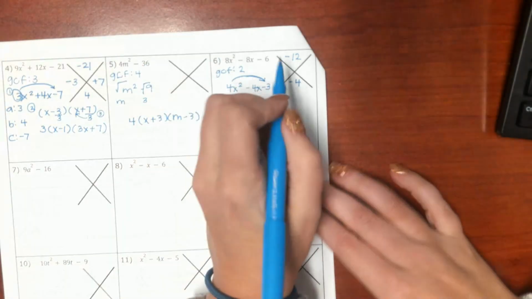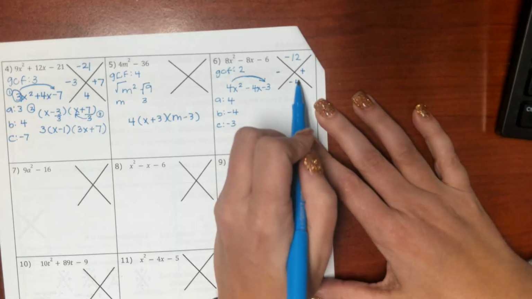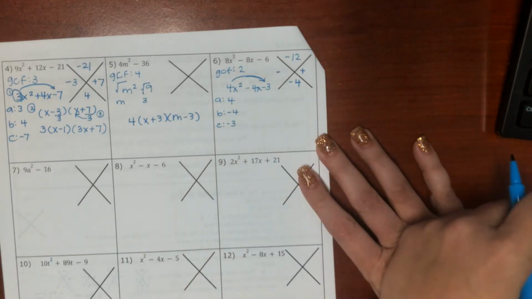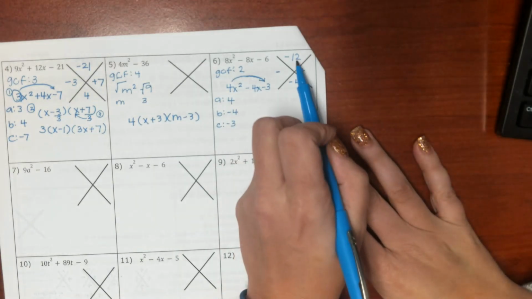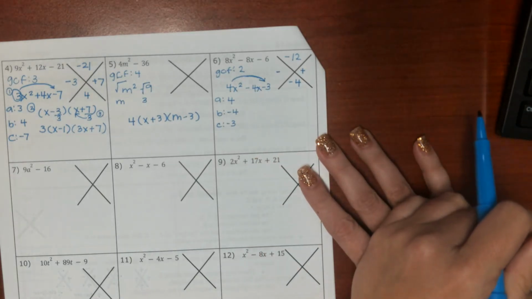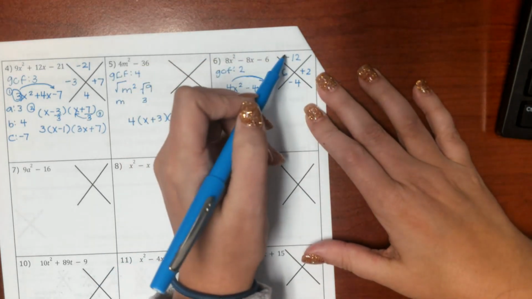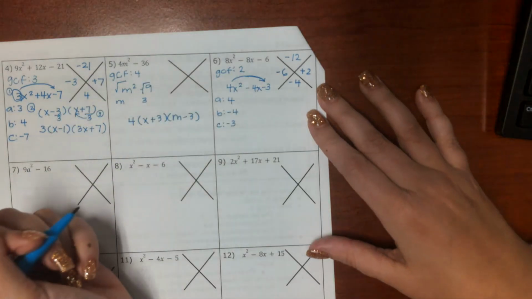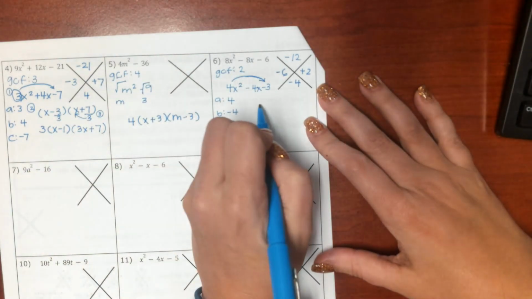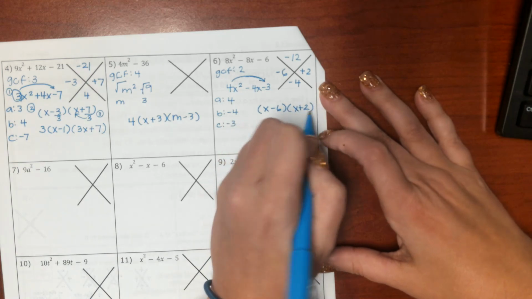This negative on the top tells me that one factor is negative and one factor is positive. This one on the bottom tells me my negative number is going to be the bigger factor. Negative 4 times a positive 3 gives me negative 12, but it does not give me negative 4. Negative 6 and a positive 2 gives me a negative 12, and whenever I combine that, I get a negative 4. So it looks like my factors are x minus 6 and x plus 2.